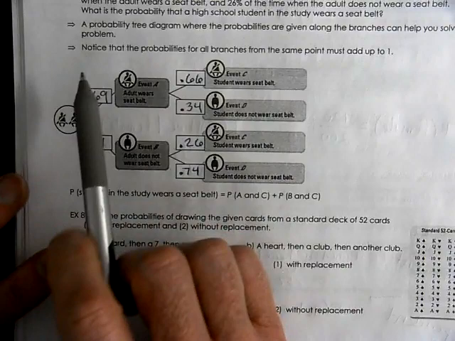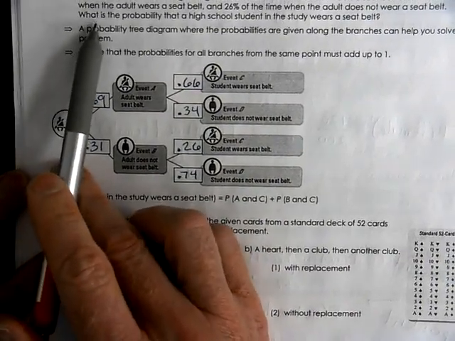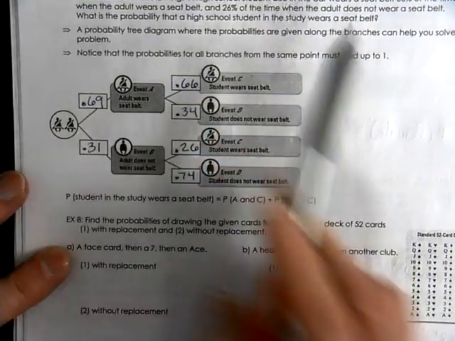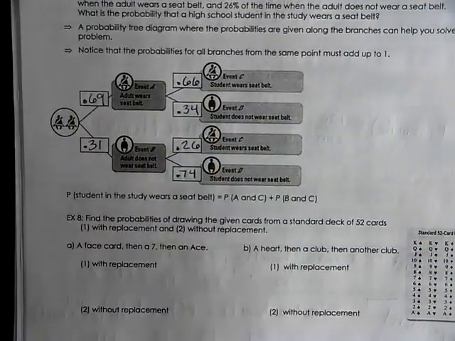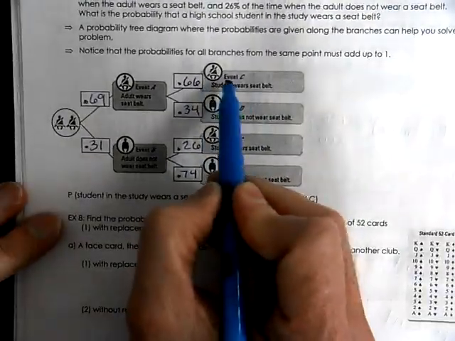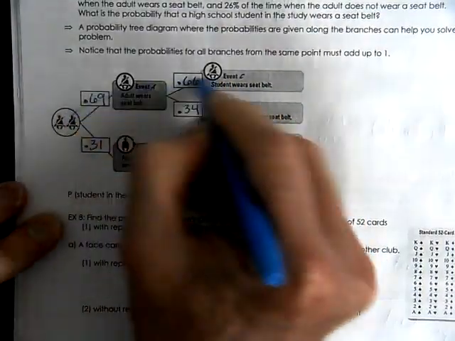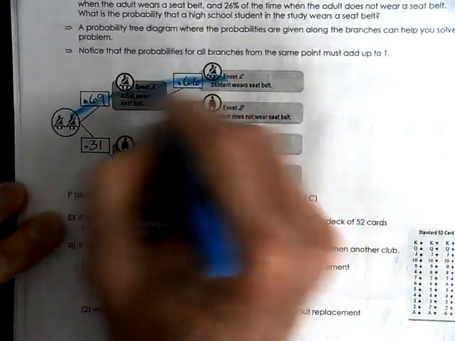So if we want to figure out the probability that a high school student in the study wears a seatbelt, here's a student wearing a seatbelt, we can go this direction.